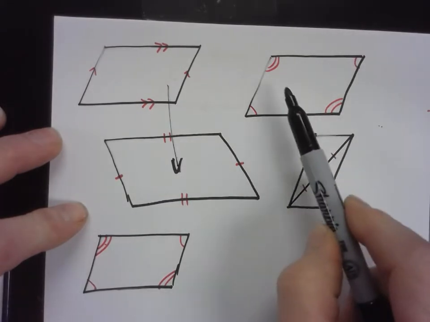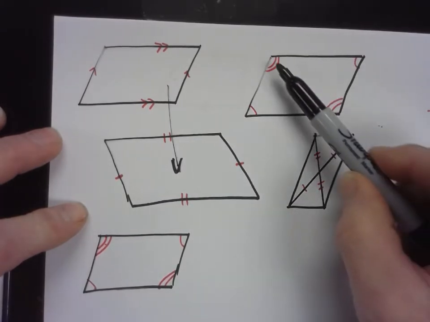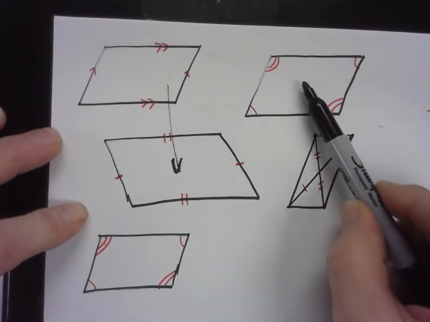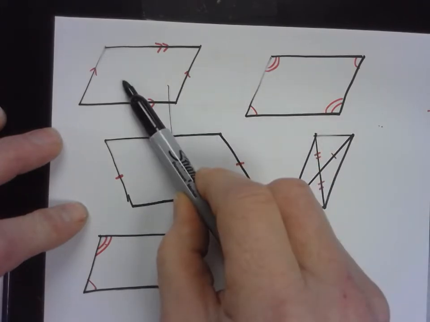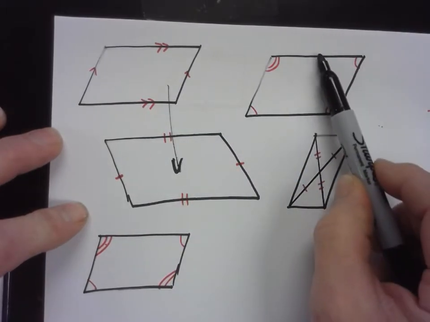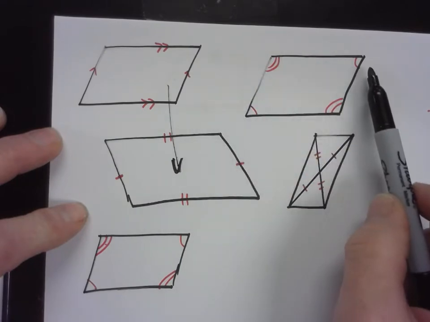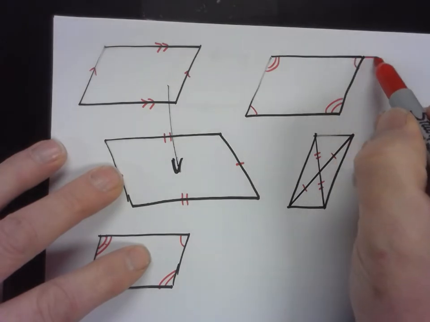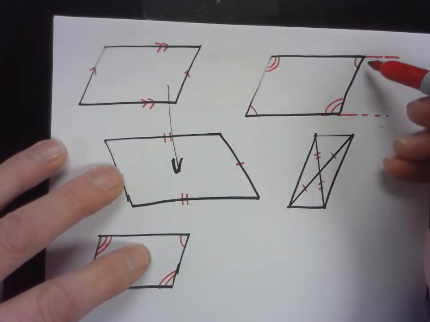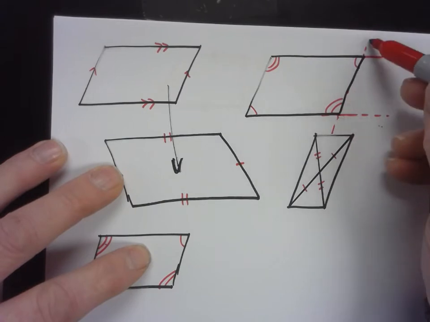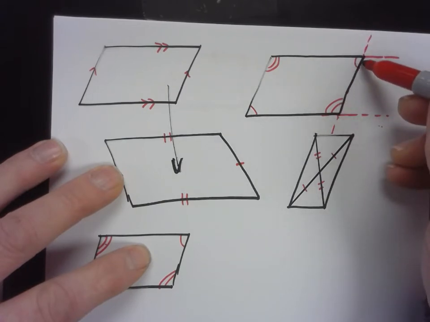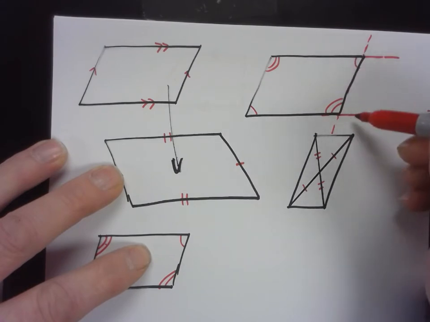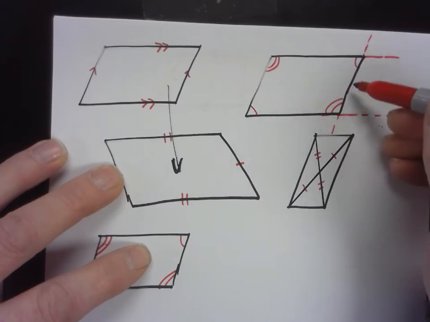If it's a quadrilateral and its opposite angles are congruent, then it must be a parallelogram. See, if I know this, can't I prove that the sides are parallel to one another? Think, yeah? Think? Extend that out a little bit. Make that a transversal. What are we looking at right here? Two parallel lines cut by a transversal, and what are these, Logan?